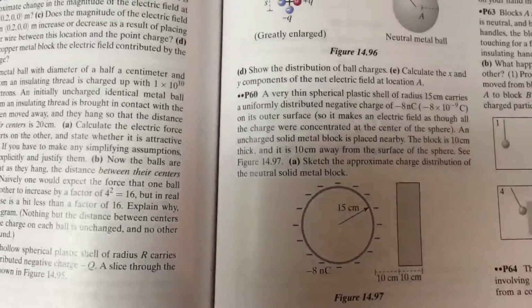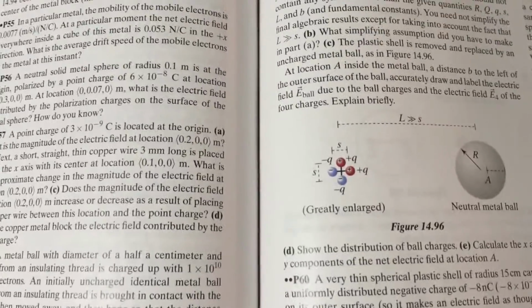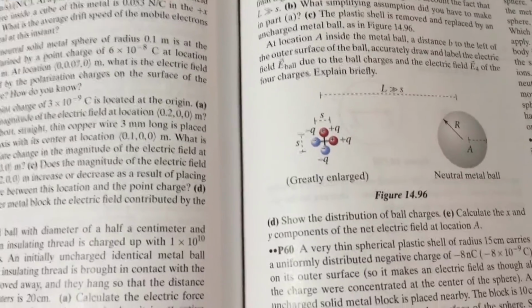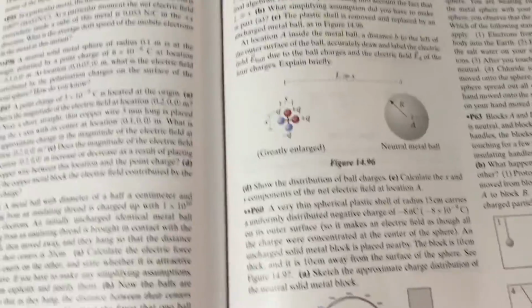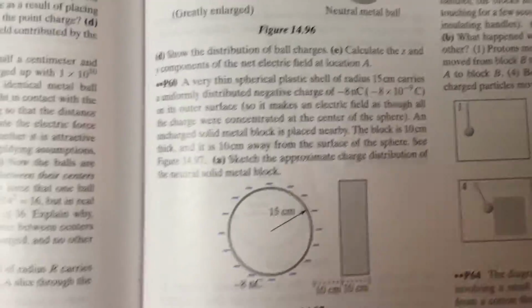Hello, my name is Casey Gibler, and I'm doing a reassessment for the Properties and Materials Standard, Chapter 14. The question I've chosen is problem 60.